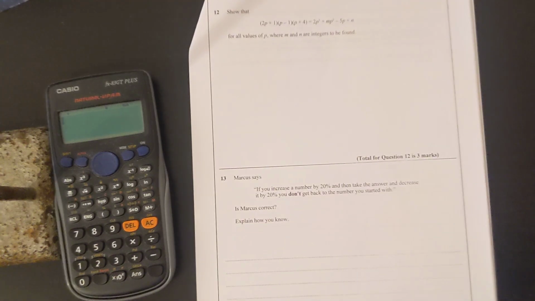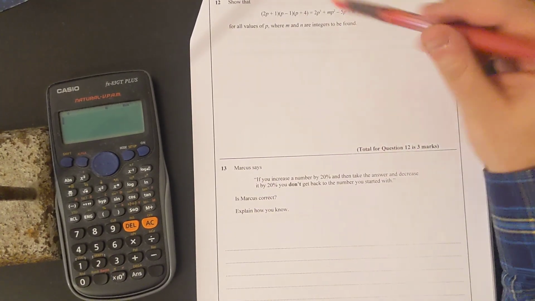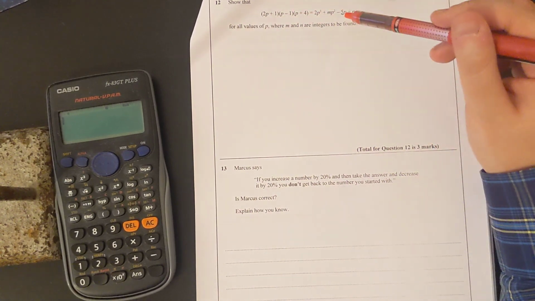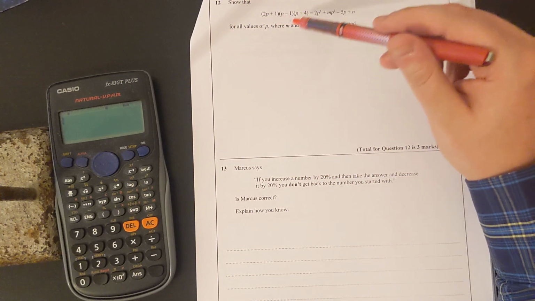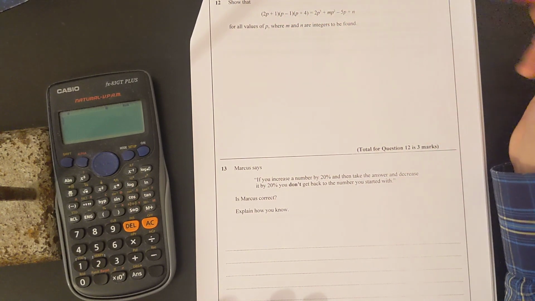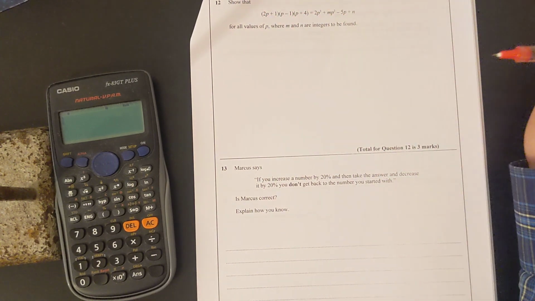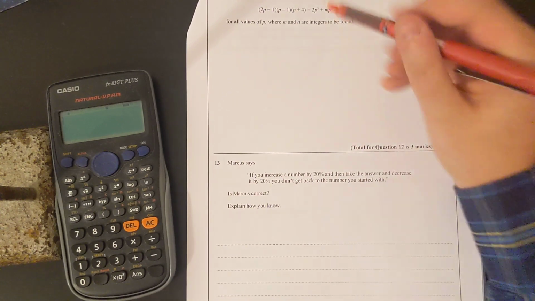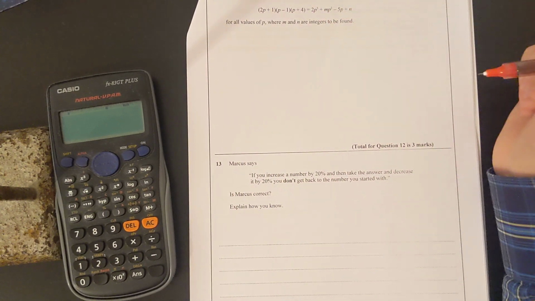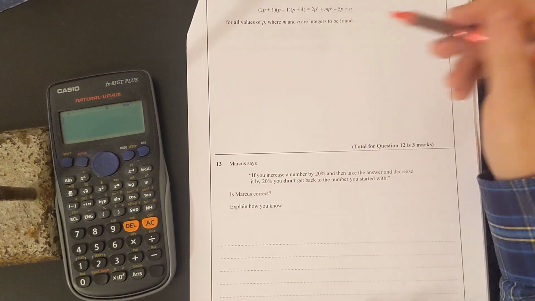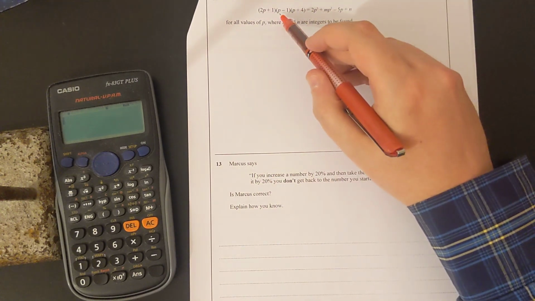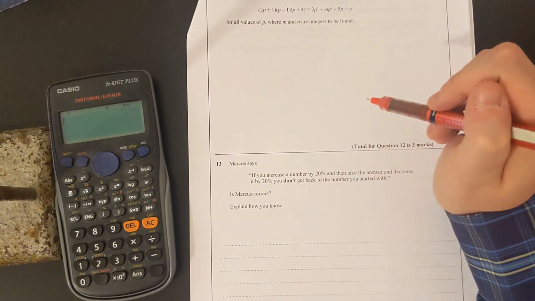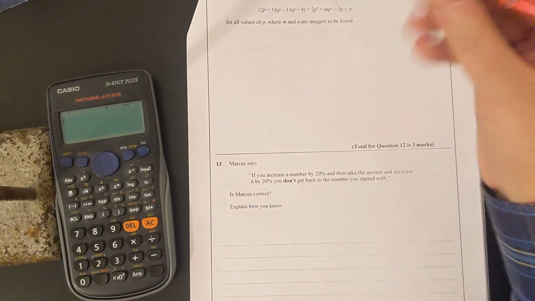Question 12 asks you to show that this triple bracket can be expanded to give these results for all values of p where m and n are integers to be found. So I'm just going to expand my left-hand side and see what I end up with. And basically, they've just given me a way of checking my answer. It doesn't really matter what we expand first, but I'm going to pick these second and third brackets because there's no coefficient on the p.